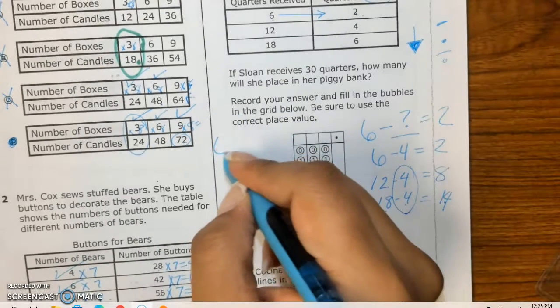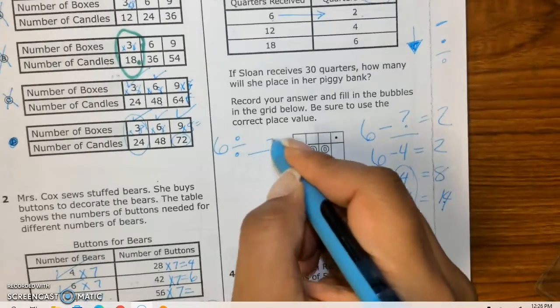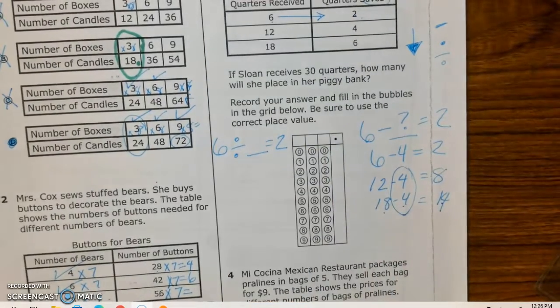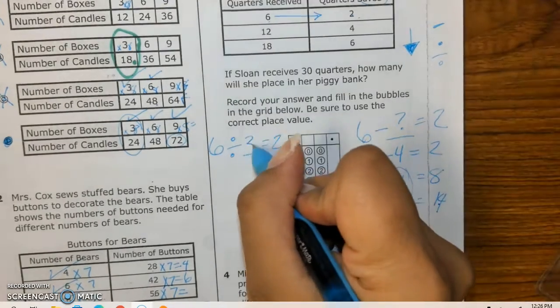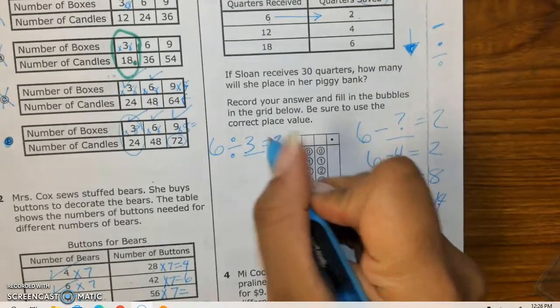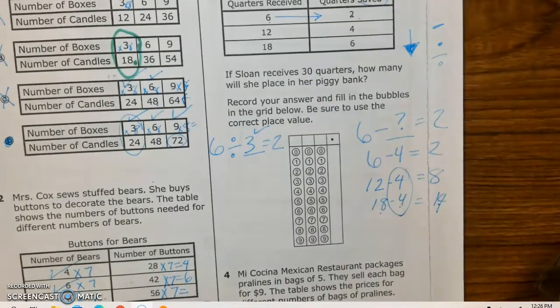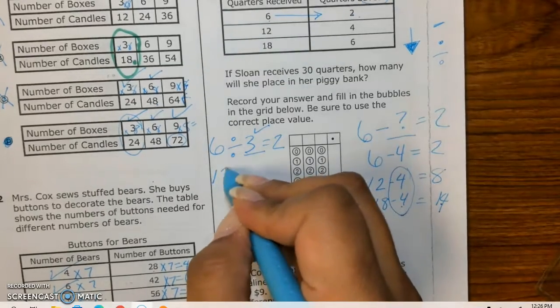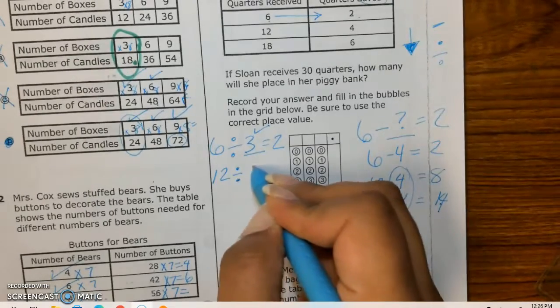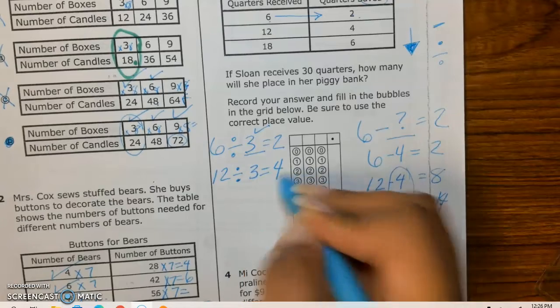6 divided by what equals 2? Is it 6 divided by 1? No. Is it 6 divided by 2? No. Let's try 6 divided by 3. Does that equal 2? Yes. Alright, well that works with our first number. Let's see if that pattern works with all our choices. So let's move on to 12. 12 divided by 3 equals 4.